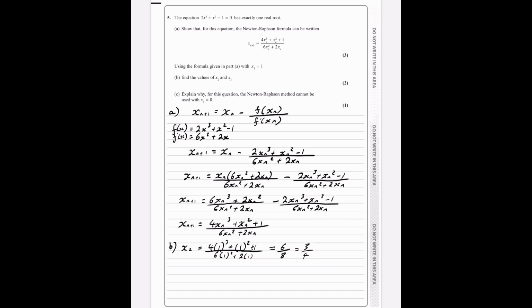To find x3, we therefore need to take 3/4 and substitute it back into the iterative formula. So x3 will be 4 lots of 3/4 cubed plus 3/4 squared plus 1, all over 6 lots of 3/4 squared plus 2 lots of 3/4. For this one, I recommend plugging it into a calculator. It comes out as 2/3 if you've managed to do it correctly.